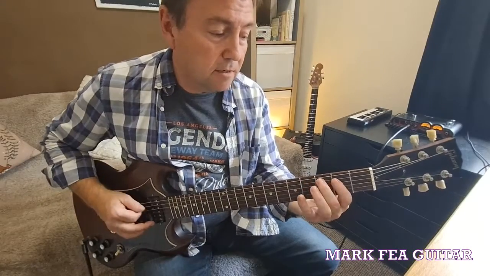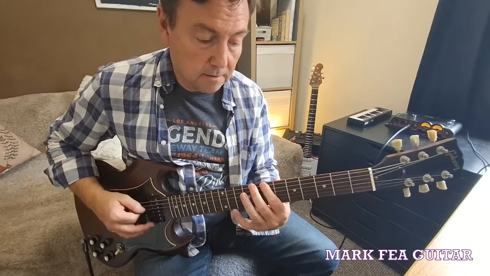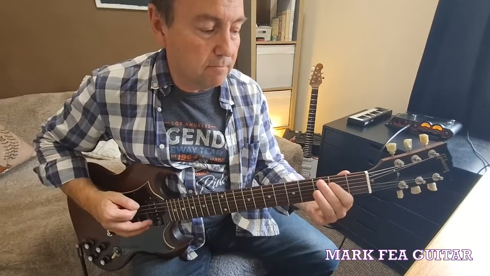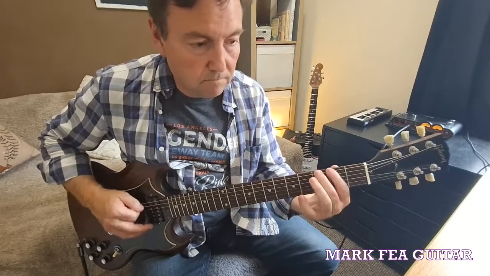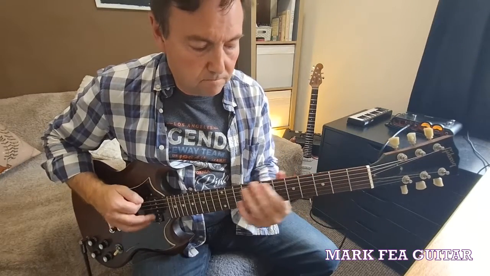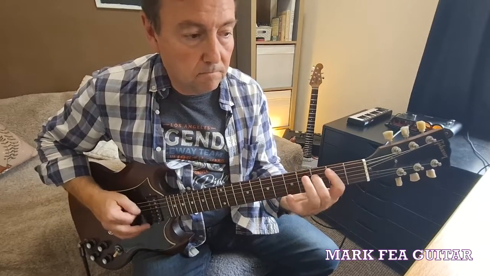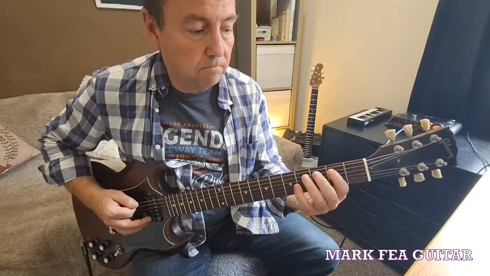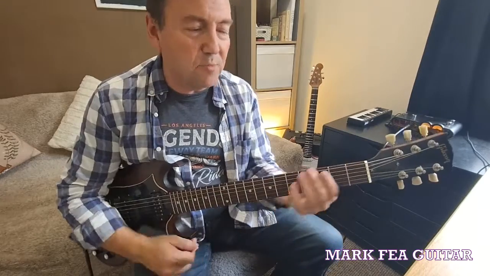Now I play it like this. Schenker plays it like this. It doesn't really matter. It's down to you. Try both, see what feels comfortable. So I'm playing it completely different to him, but it sounds the same. Okay, so hopefully that'll help you a bit. Just take it slow.